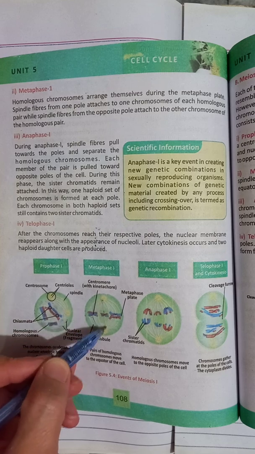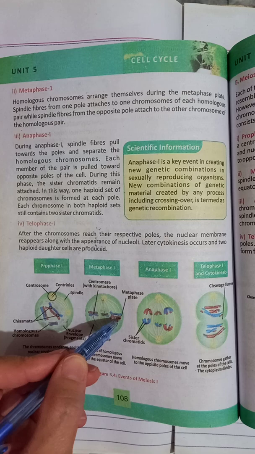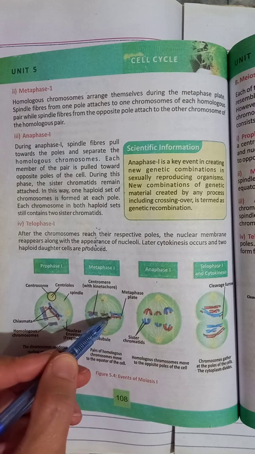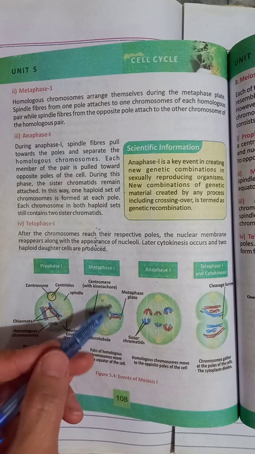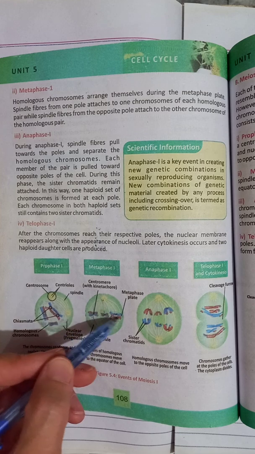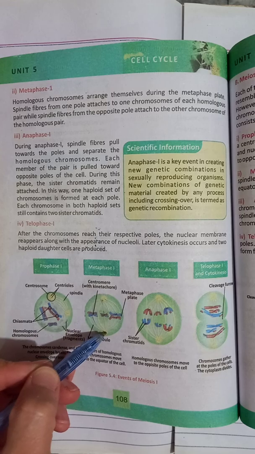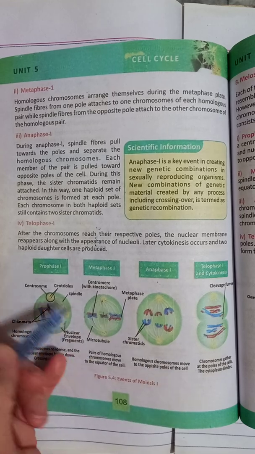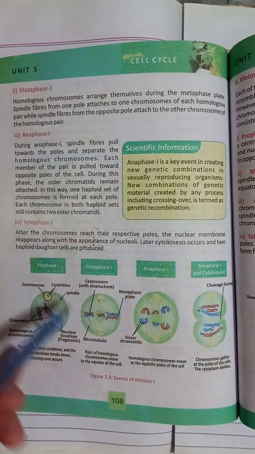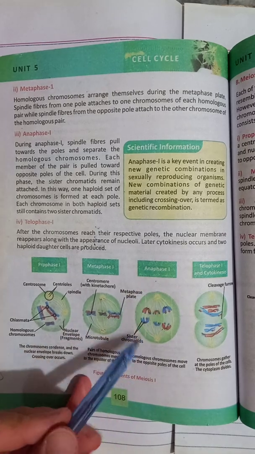Similarly, here the red one will be attached or will be arranged from this one respective pole and the blue one from the lower pole. So in such way, each and every pair, it will be having spindle fiber, that is one member will be attached from one pole and the other member will be attached from the opposite pole. Now come towards anaphase, that is anaphase 1.